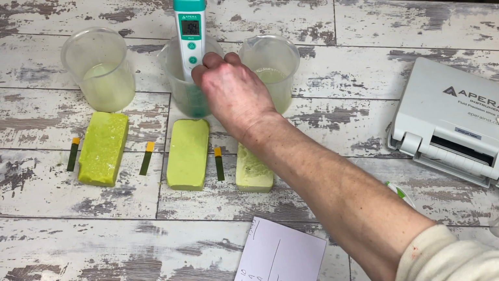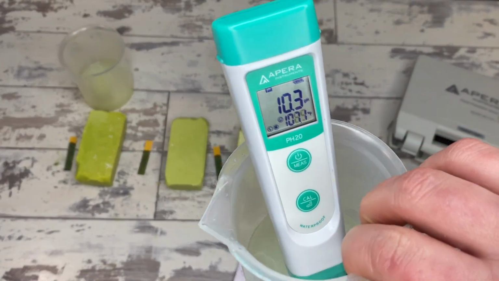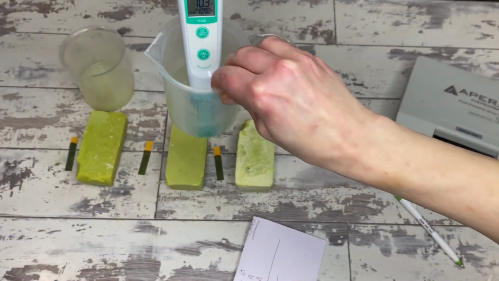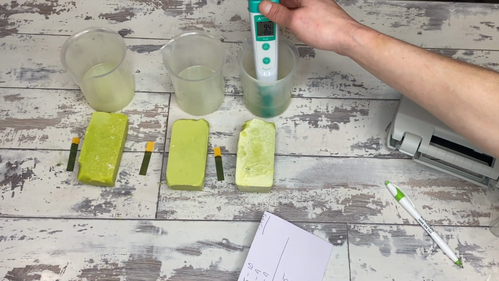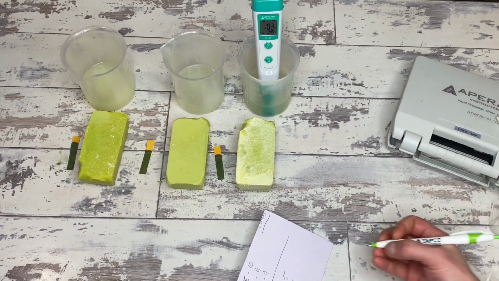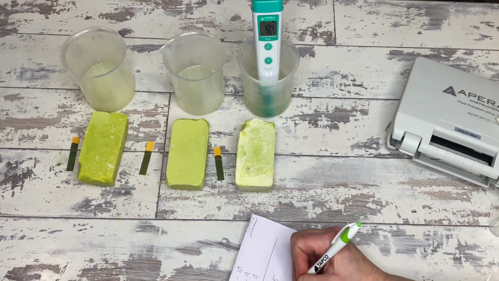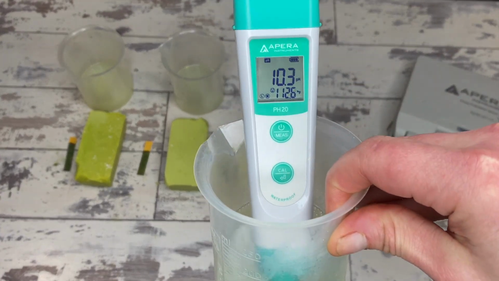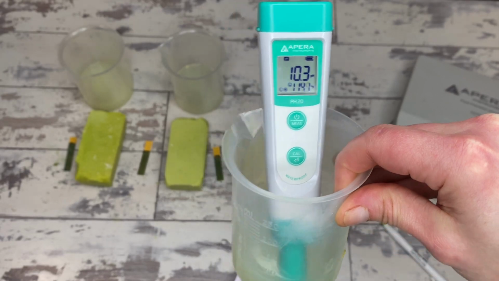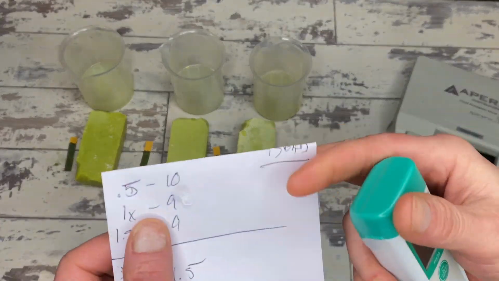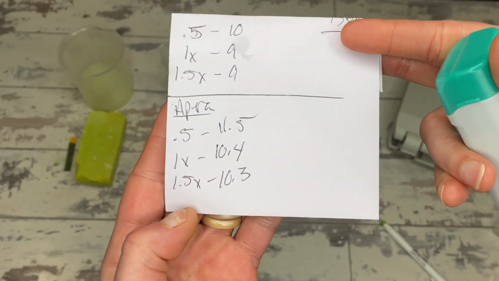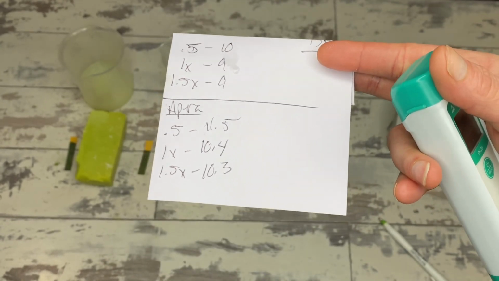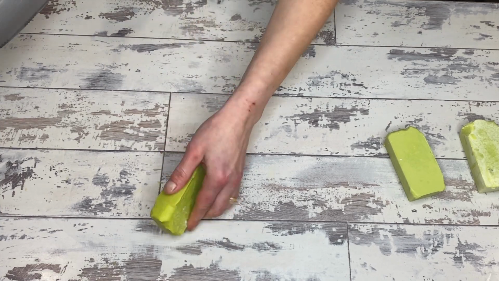And the 1-to-1 looks like it's going to clock in at 10.4, 10.3. Okay, that's expected. That's exactly what we were looking at with yesterday's bars as well. And samesies with the 1.5. So, as we can see, reducing the amount of water, and therefore a more potent lye concentration, is not actually dangerous for the soap. It doesn't mean that you're going to have a bad batch of soap.